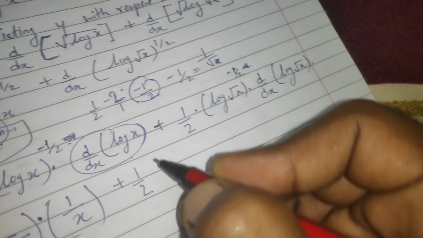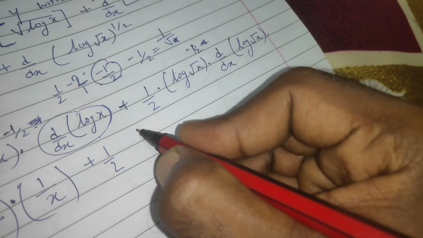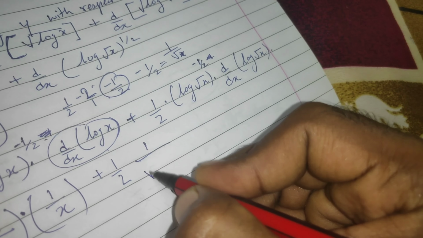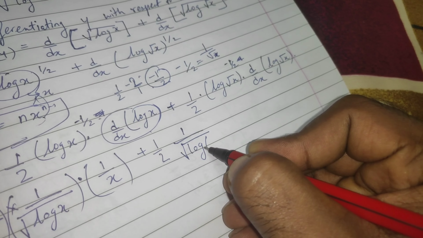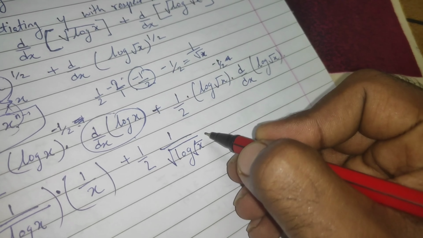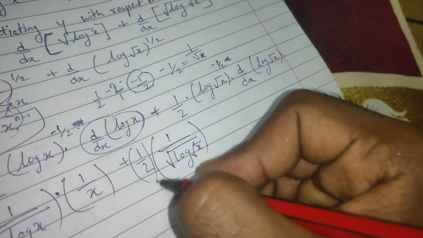plus half into log root x raised to minus half, so it will go in the denominator, root log root x, into derivative of log root x.